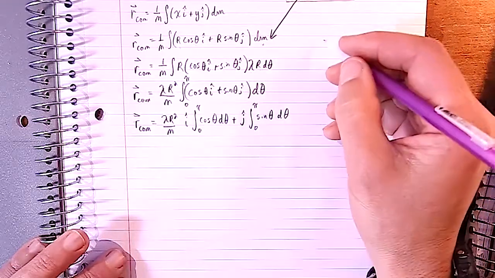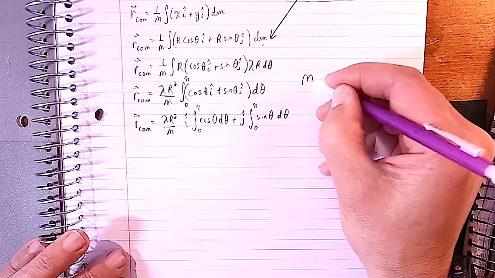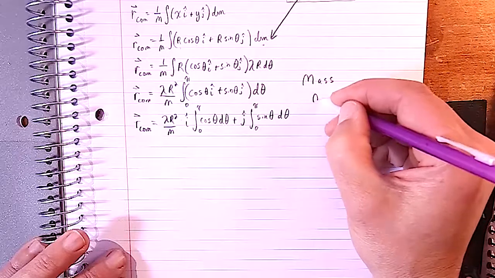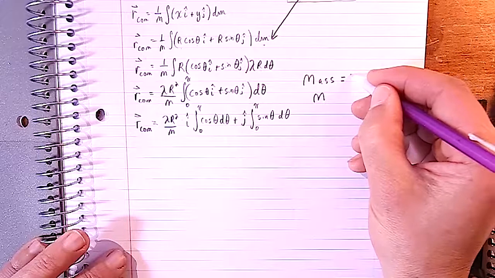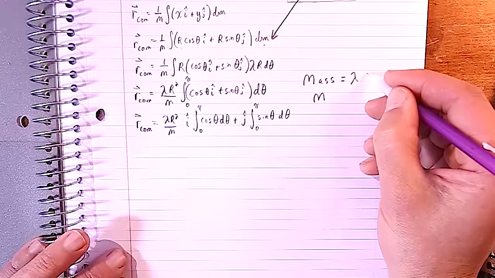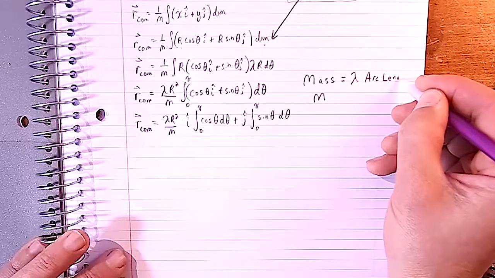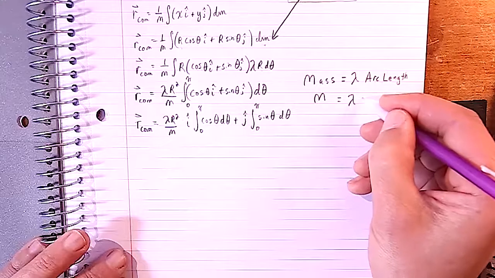And then what we're going to do is a little extra side step here. So we're going to say that the total mass is m, and multiplying lambda times the total arc length, we would get m equals lambda s.